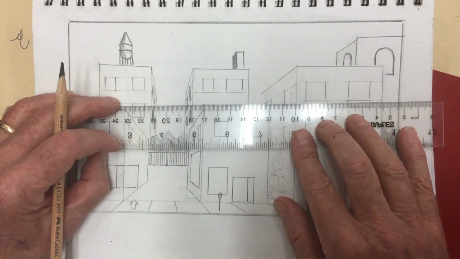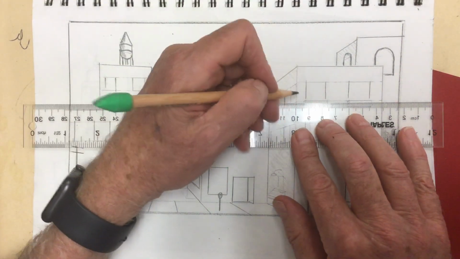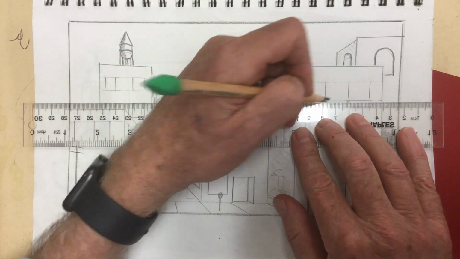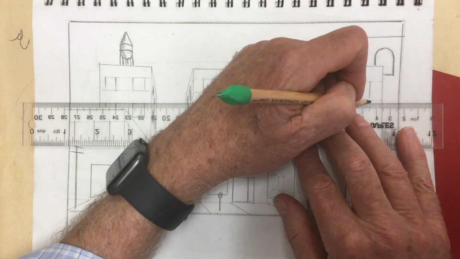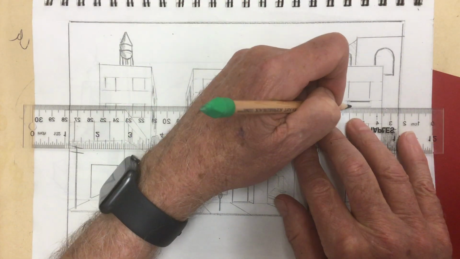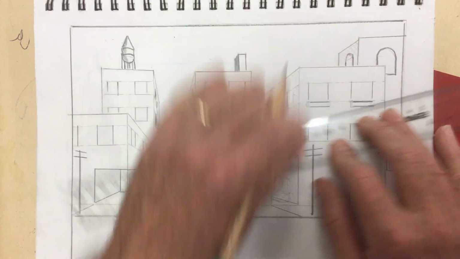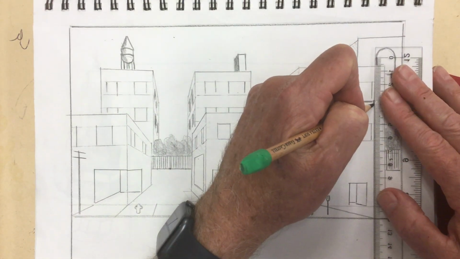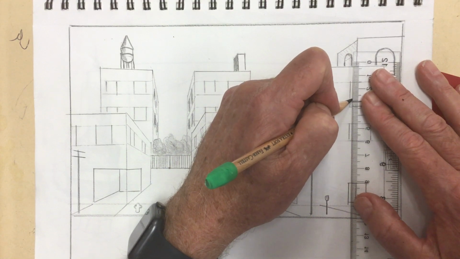Got some garden boxes here. So horizontal lines, vertical lines.